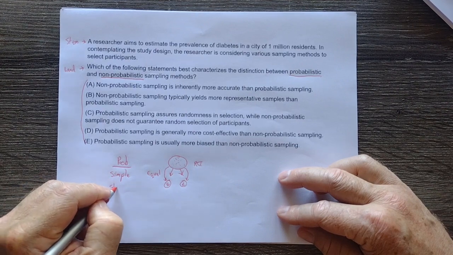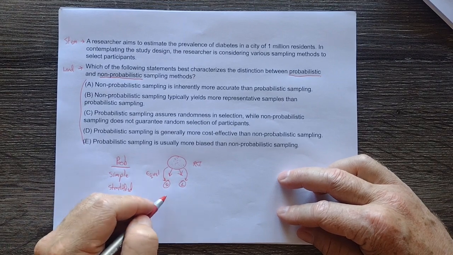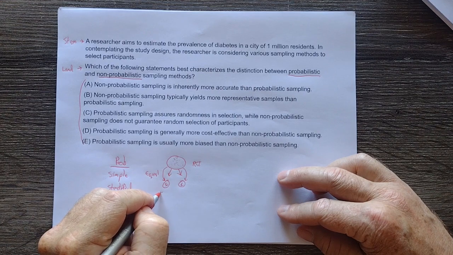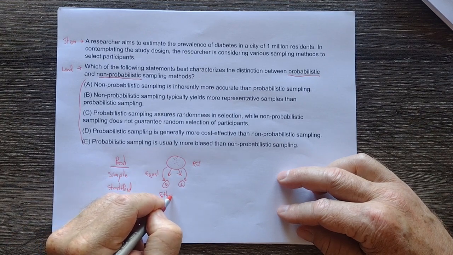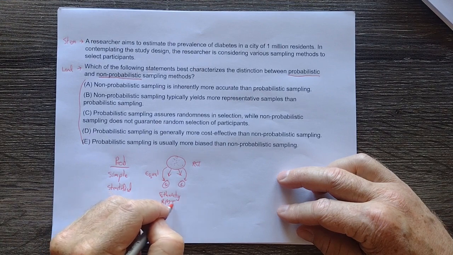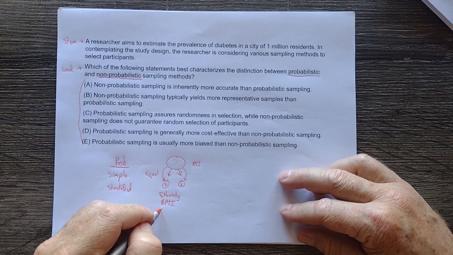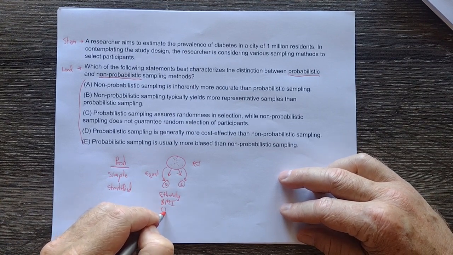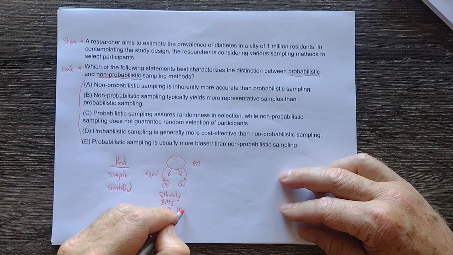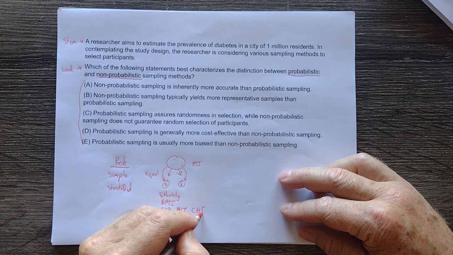Then there is stratified. Stratified often breaks these groups up into different characteristics. So you might have ethnicity. You might have BMI. You might have different health factors like cardiovascular disease versus MI versus congestive heart failure, right?